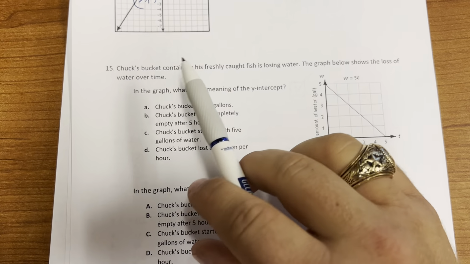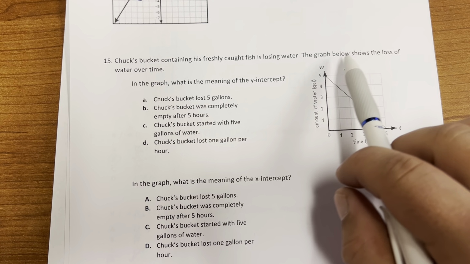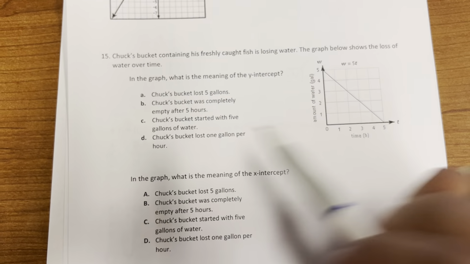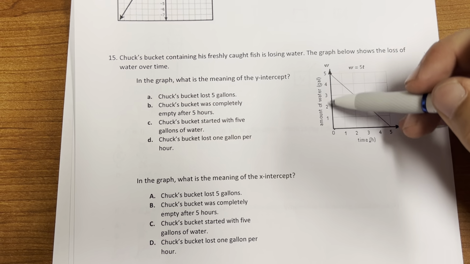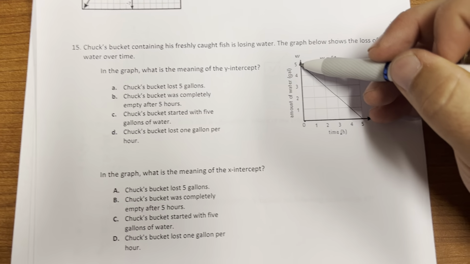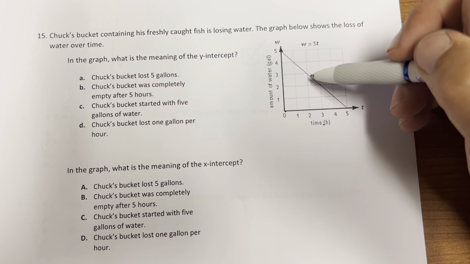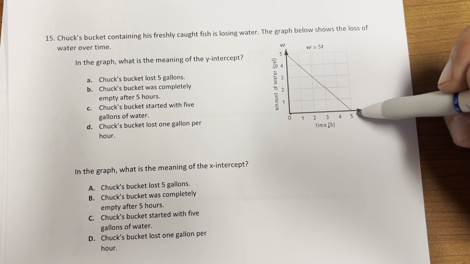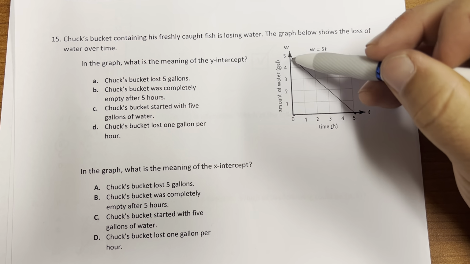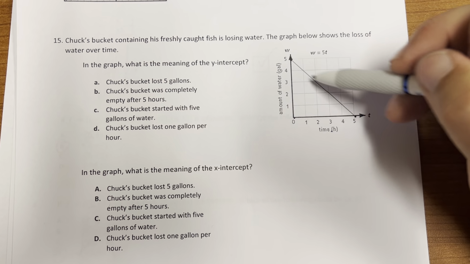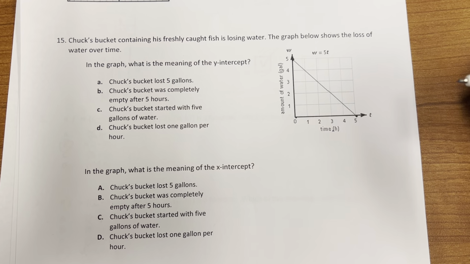And lastly, Chuck's bucket containing his freshly caught fish is losing water. The graph below shows the loss of water over time. And so if we look at this, at time 0, he has 5 gallons of water. And then as time passes, he's losing water. So after 5 hours, he's got no water left in the bucket. He starts with 5 gallons, ends with 0 after 5 hours.